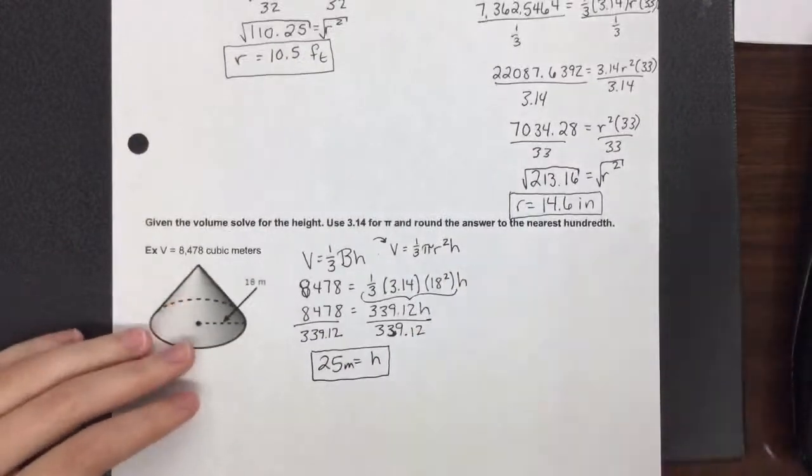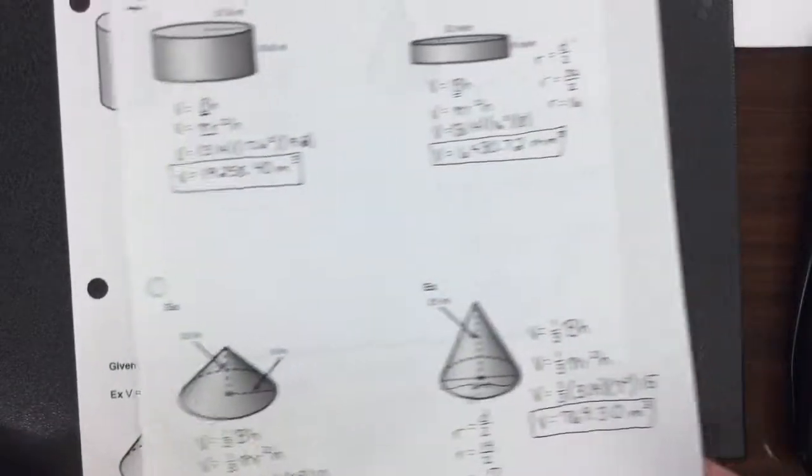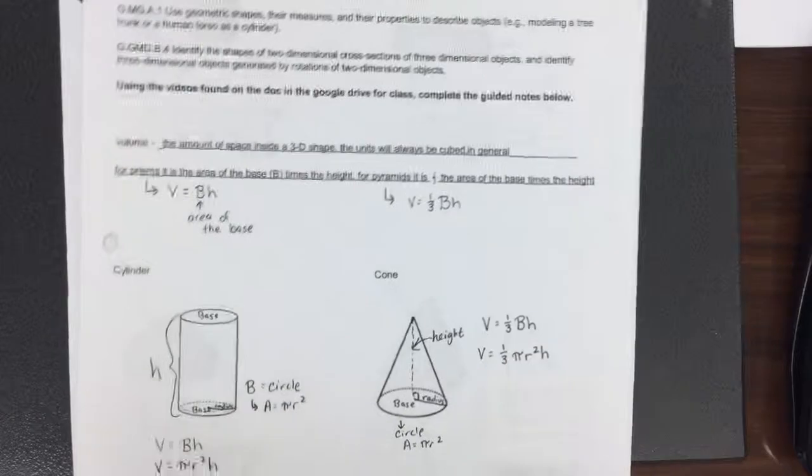So there's how to find volume of both a cylinder and a cone. If you have any questions on it, write them down on the paper and ask when you get to class.